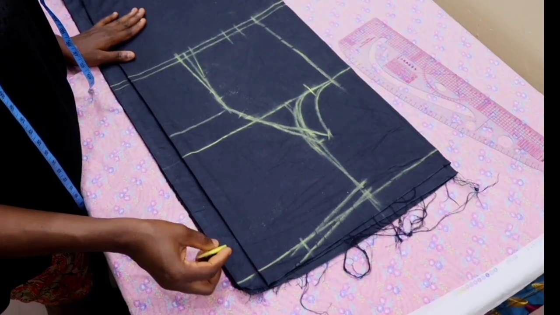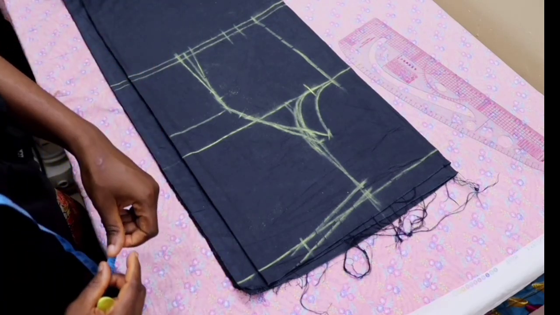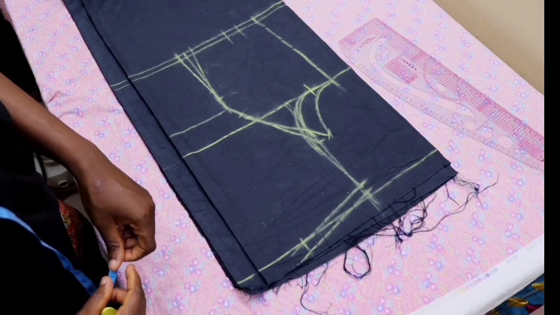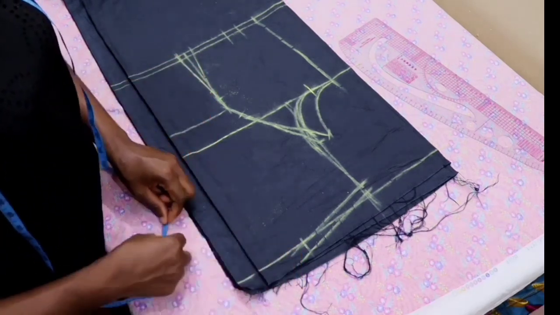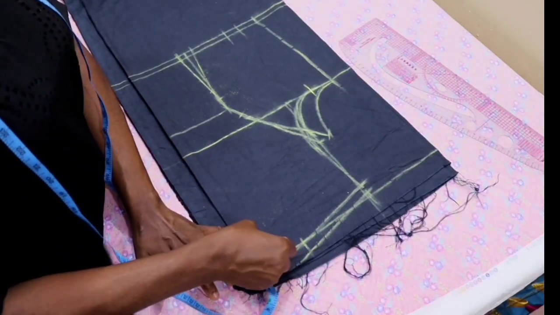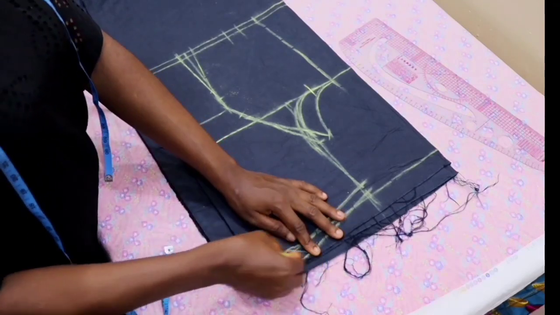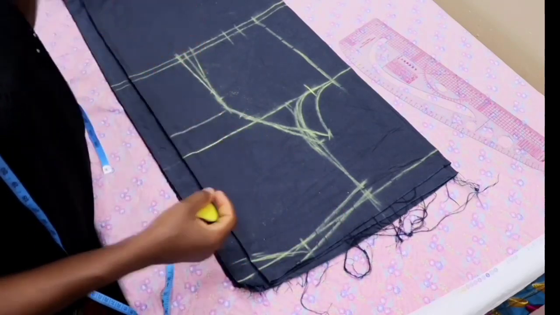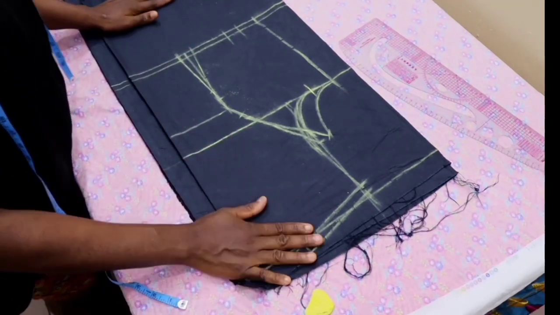So the next thing you want to do now is to determine your neckline. You can do any neckline of your choice. If you're not going for the style I'm illustrating today, you can decide to do any neckline you want now. But I'm just going to be measuring 1 inch down, just to note the position of the neck. That's all. For this style I'm making, I'm not cutting the neckline yet.